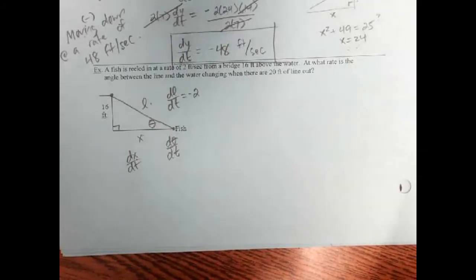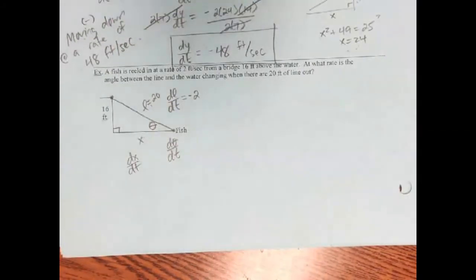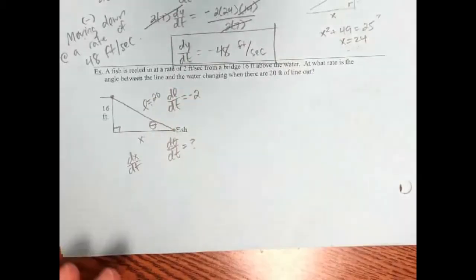From a bridge at 16 feet above the water, that's great. At what rate is the angle between the line and the water changing when there are 20 feet of line out? So at this one instant, the L is going to be 20. I don't really know anything about the x or the dx/dt. And then the d theta/dt is what I want to know.